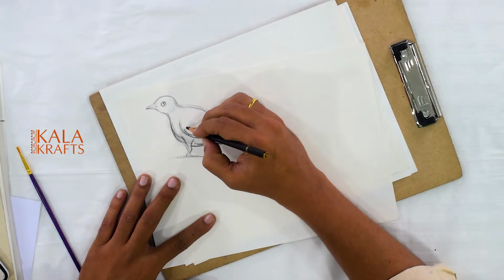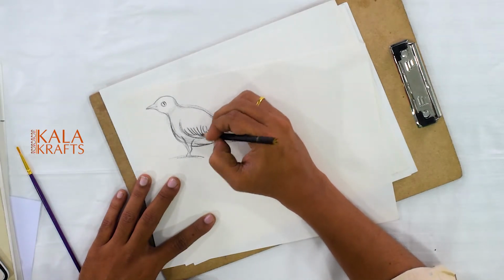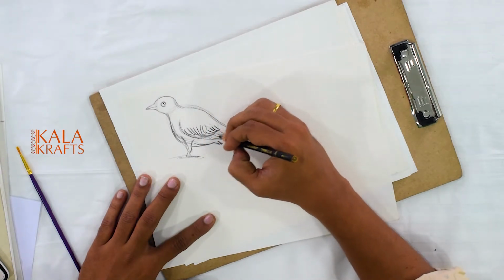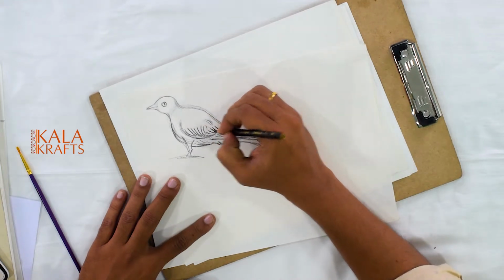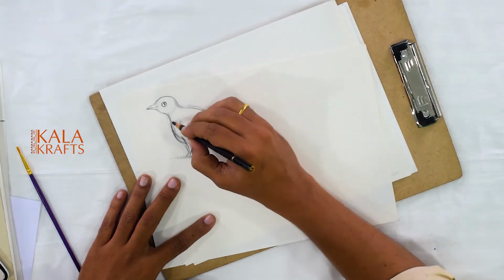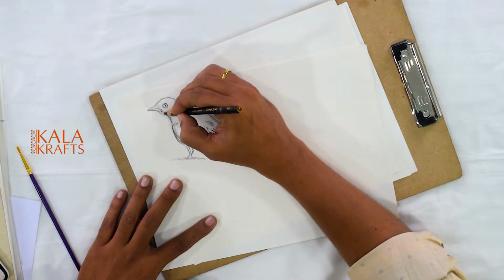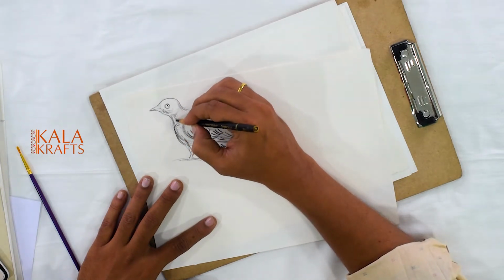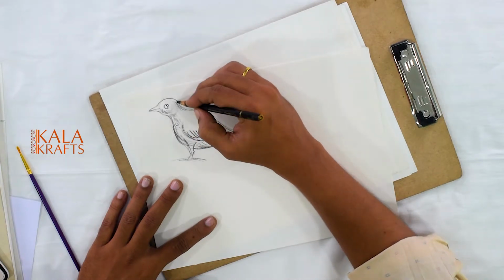So it's up to you. For all the details, you can take a reference if you want, so that you'll get all the textures of the birds. You can also shade a little bit like this, just to give a dimension, and it's better if you refer to the original image, so you will have many details there.